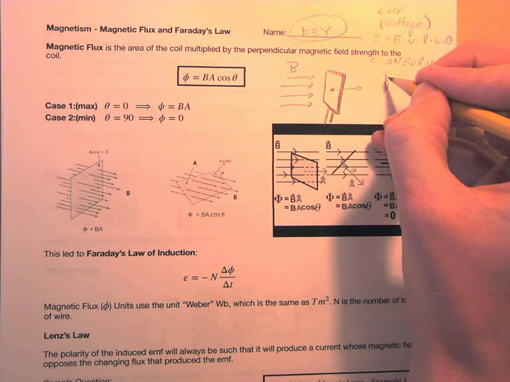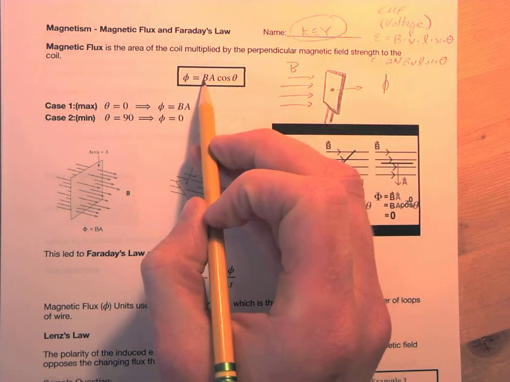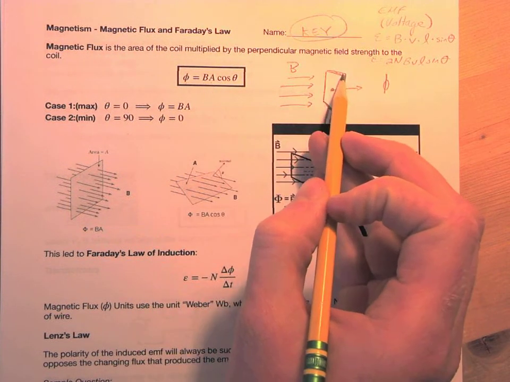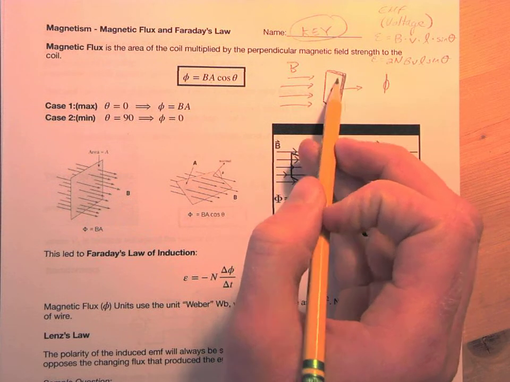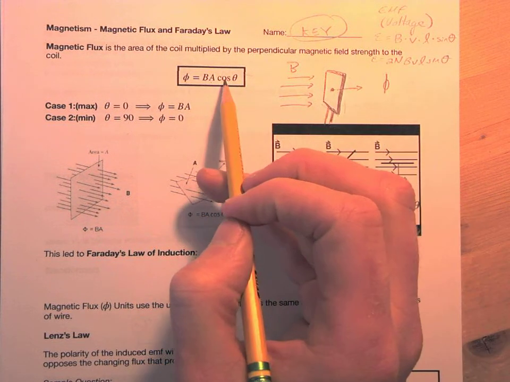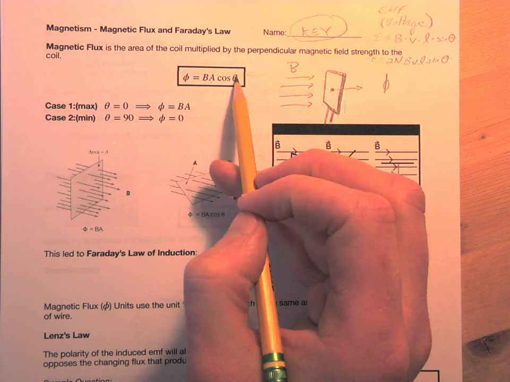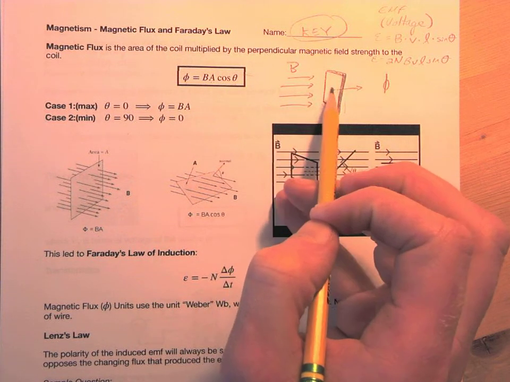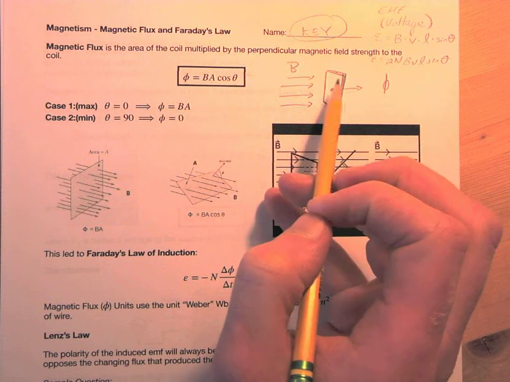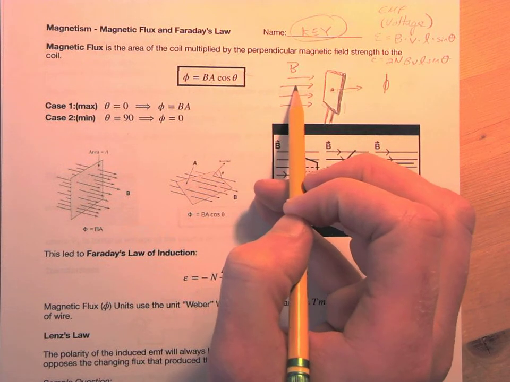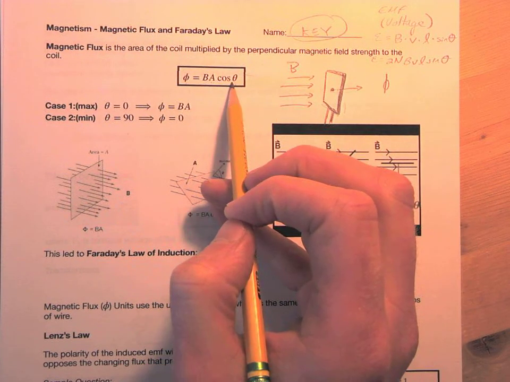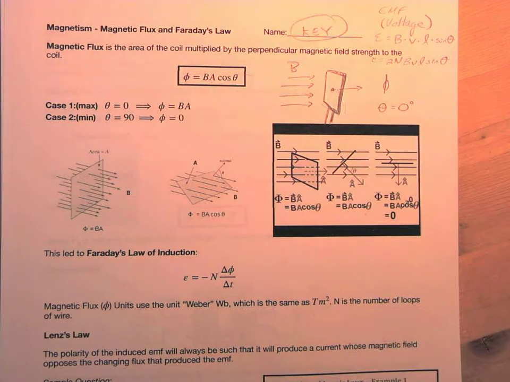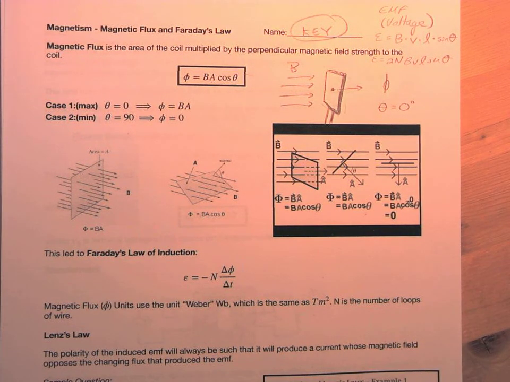So this flux here would be the magnetic field times the area of the loop, which would be just the length times the width because it's a rectangle, times cos theta. And what's theta? It's the angle from these arrows here. You can see our axis is in the same direction as your magnetic field, so your theta would equal 0 degrees because it's in the same direction.